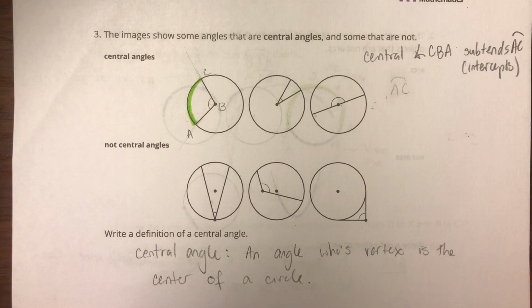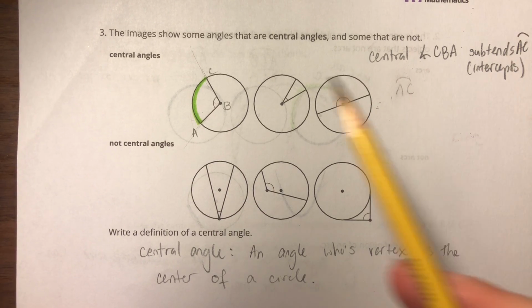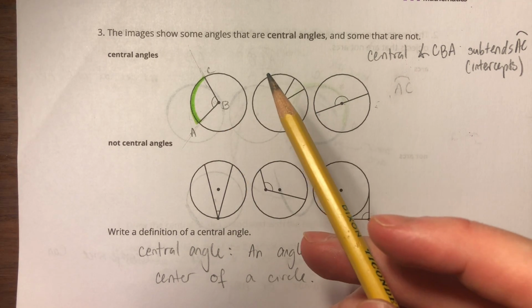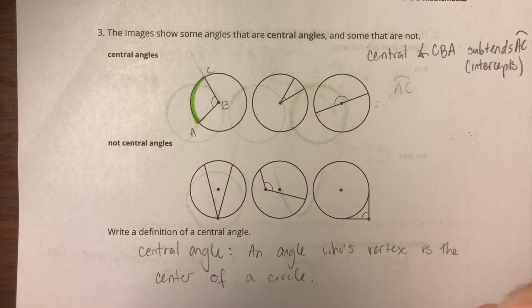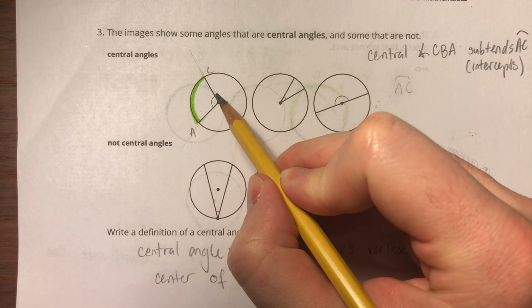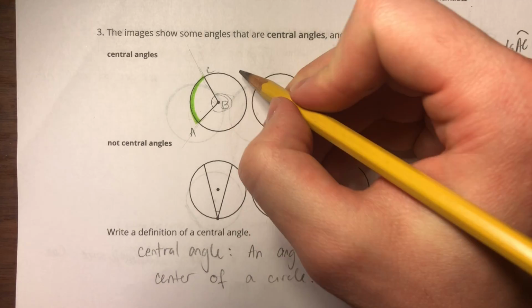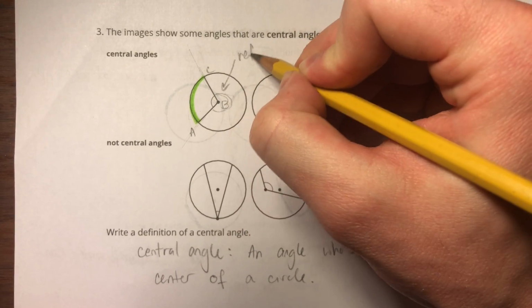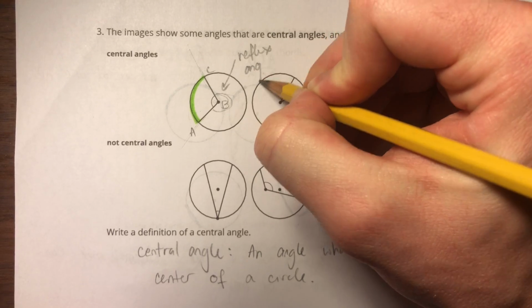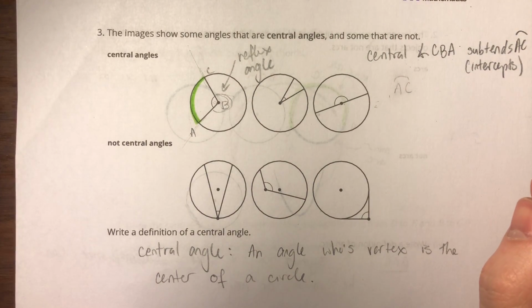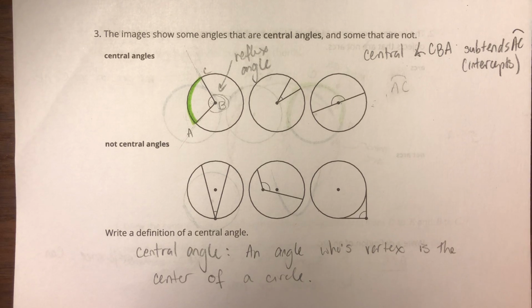Another thing you might notice is that when we have a central angle, there are technically 2 central angles. Technically you could say that this angle right here, which we call the reflex angle, is also a central angle.